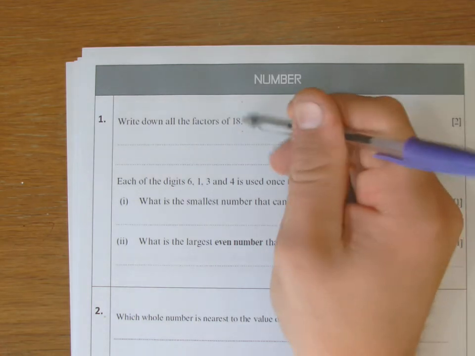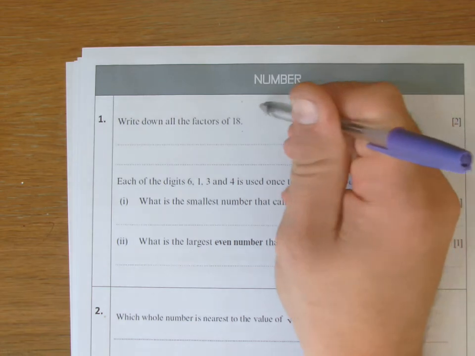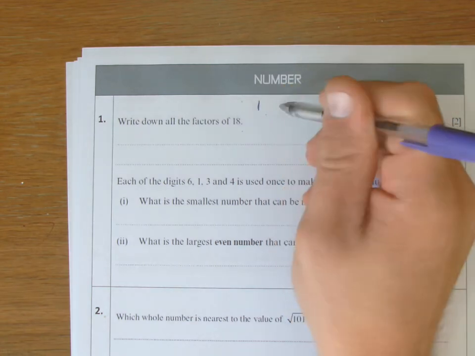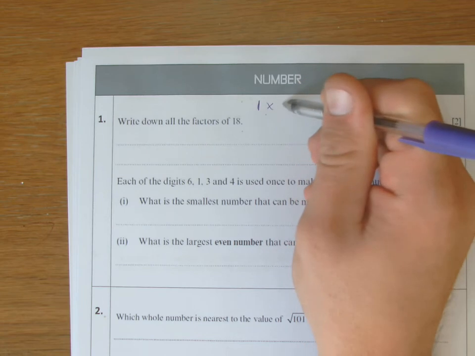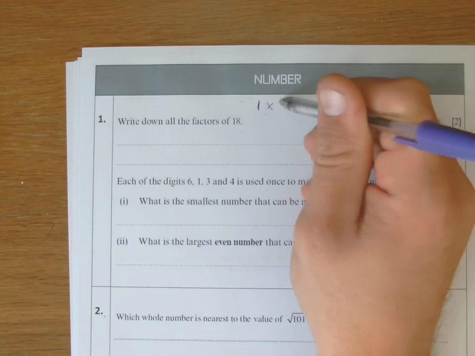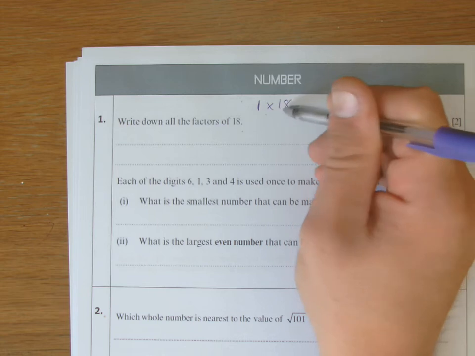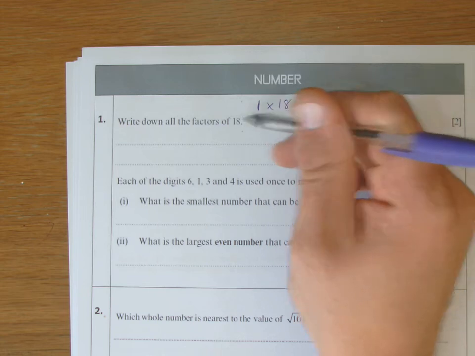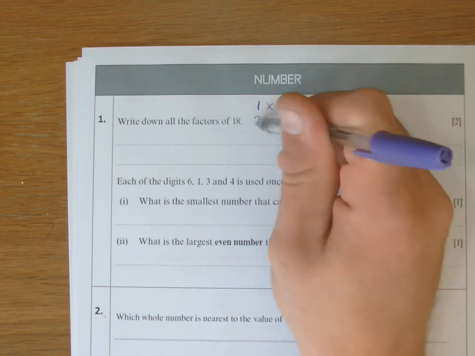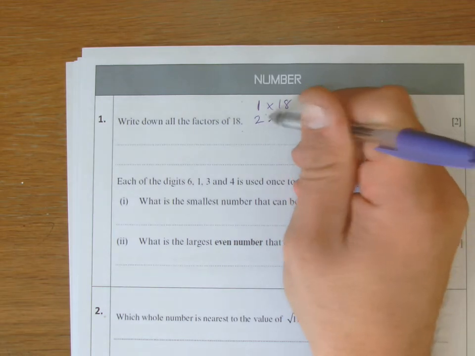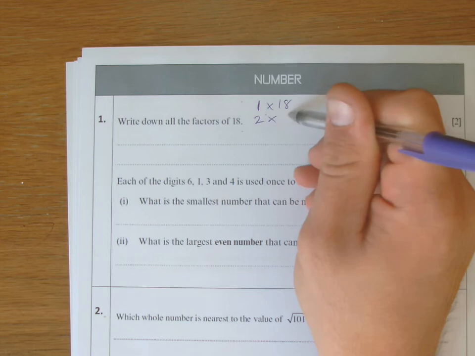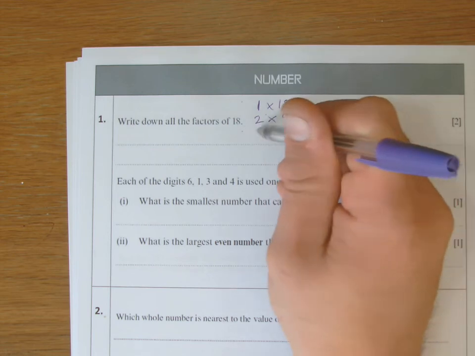And when it comes to finding factors, you could think of factor pairs. So you could think of 1, well, its partner, if you think about it. What do you multiply by 1 to get 18? Of course, it's 18. So that gives you another factor, doesn't it? 18 goes into 18. 2, okay, we'll go to 2 next. 2 goes into 18, doesn't it? Because it's even. What do you multiply by 2 to give 18? Of course, that's 9. So 9 is a factor of 18.